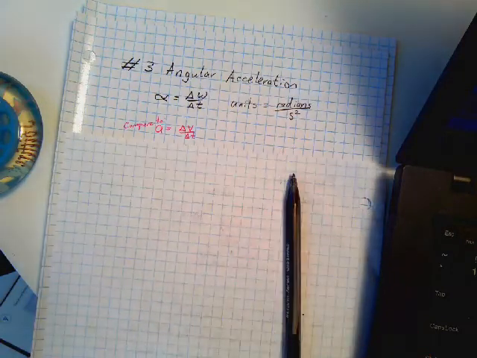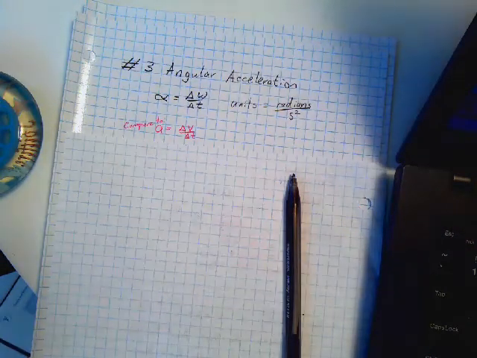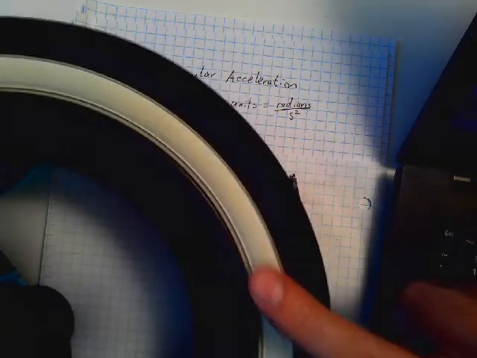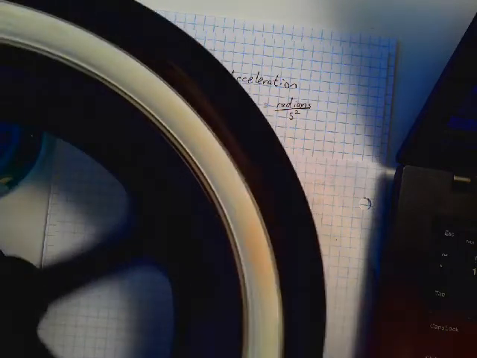So if I have a spinning object, and I slow it down briefly, I'd be able to figure out its acceleration. Or if I spin it and speed it up, I can figure out that acceleration by the change in angular velocities over time.